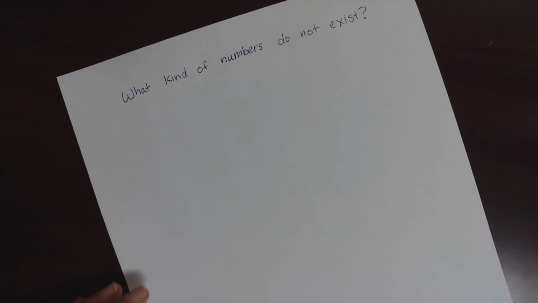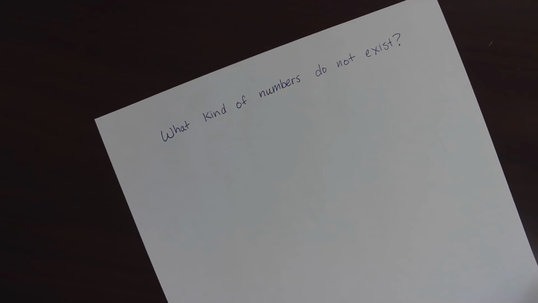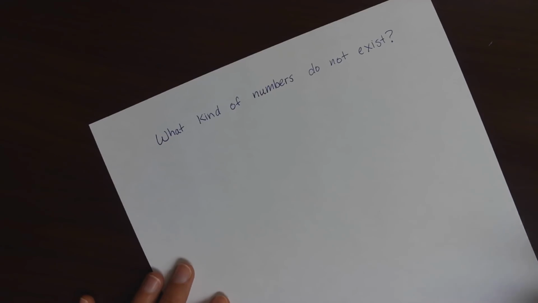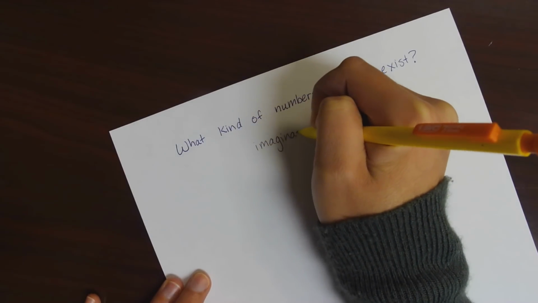In this video, we're going to take a look at simplifying using powers of I. So first, the question is, what is I? What kind of numbers do not exist? Well, this is easy to answer. What numbers don't exist? Imaginary numbers, right? So imaginary numbers.